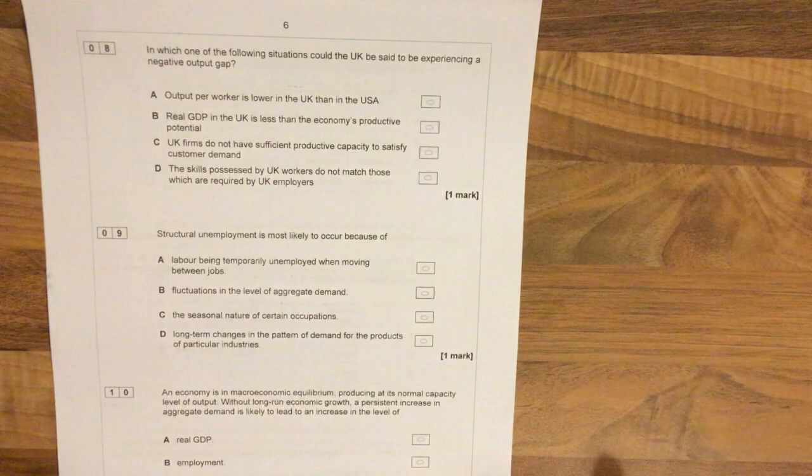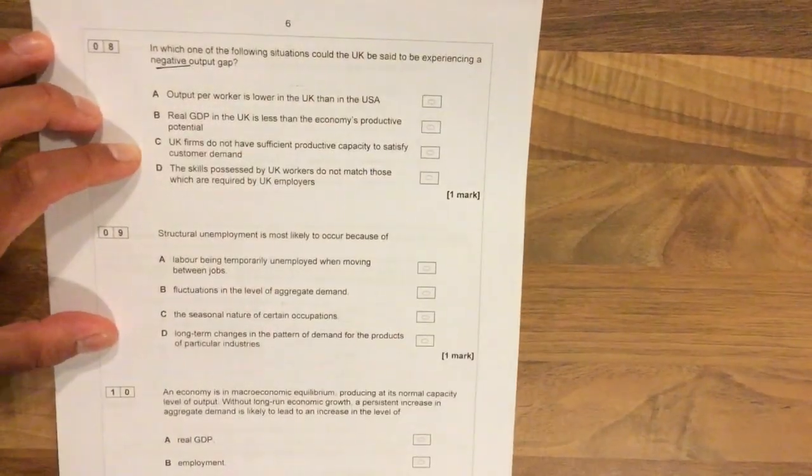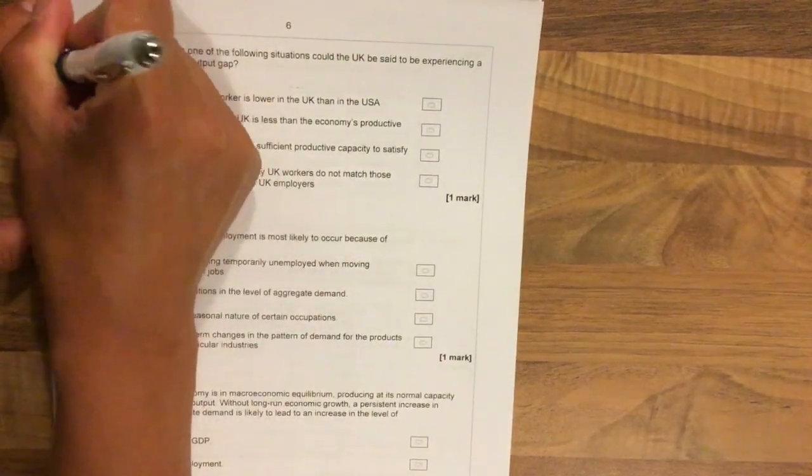Number 8. In which one of the following situations could the UK be said to be experiencing a negative output gap? Okay, negative output gap. Diagram for that.